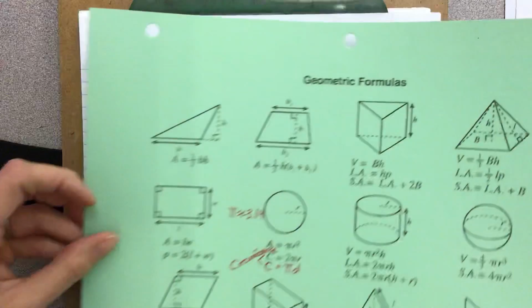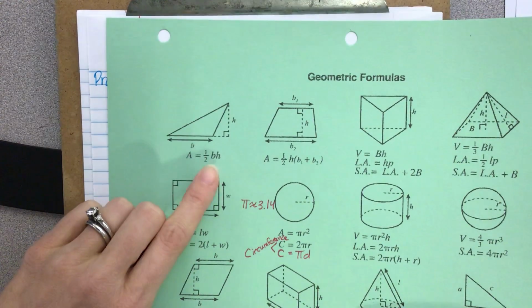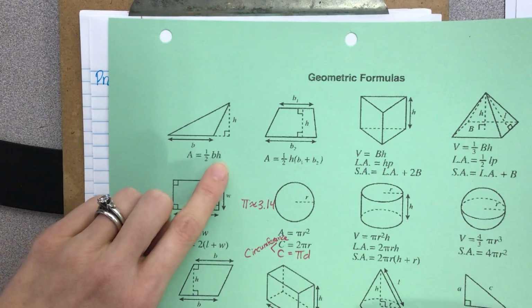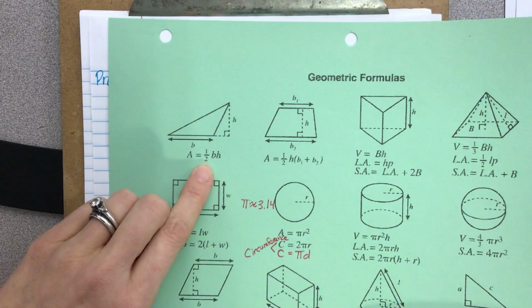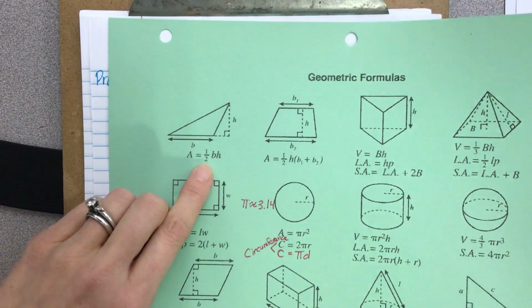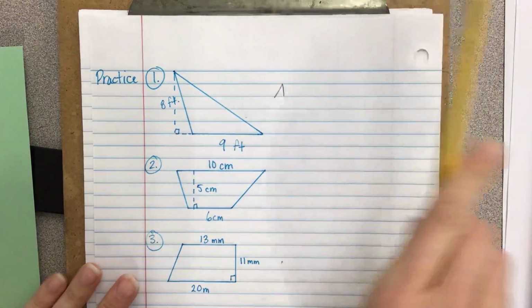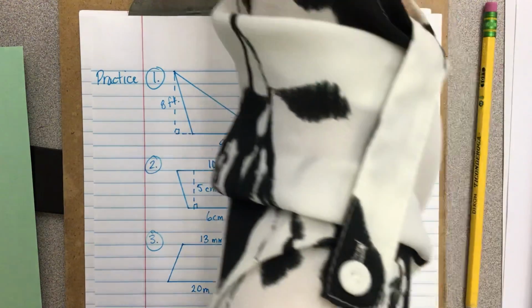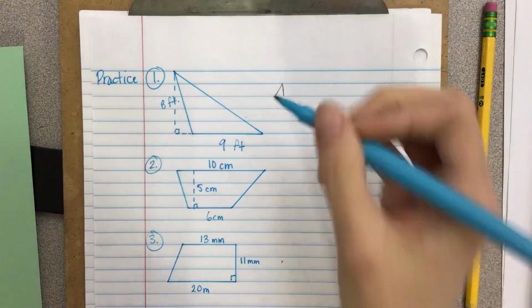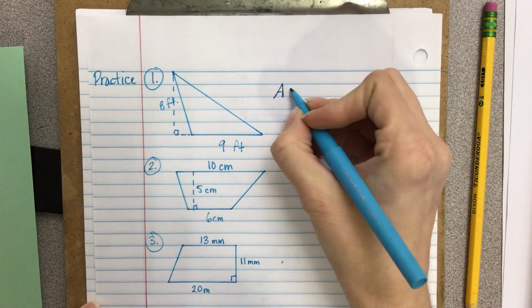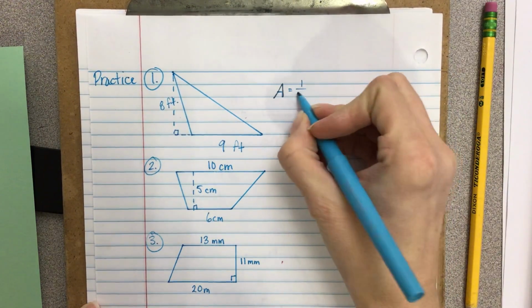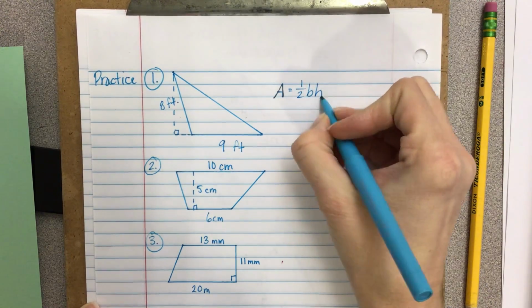So if we look at this, the formula for the area of a triangle is 1/2 times the base times the height. Remember, multiplying by 1/2 is the same as dividing by 2. So then you should have area. Actually, let me use a darker pen so you can see. Okay. Area is equal to 1/2 the base times the height.